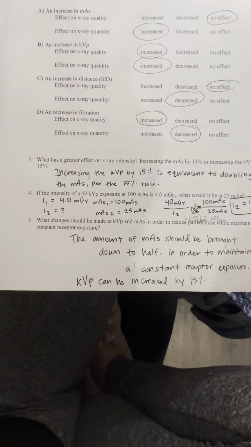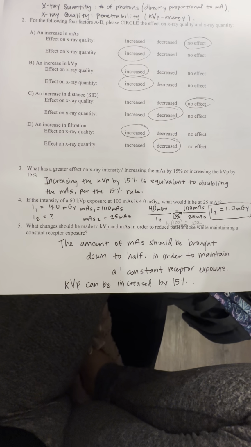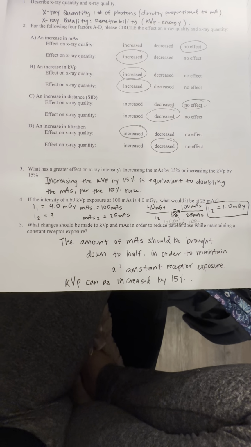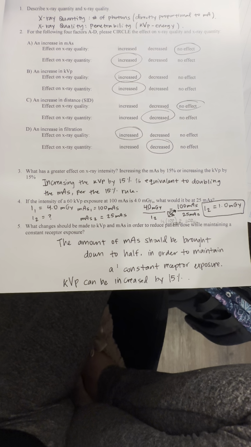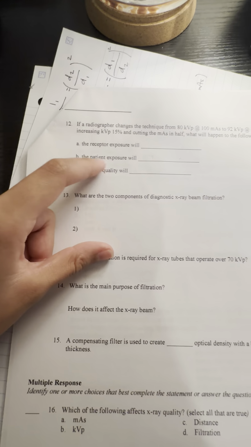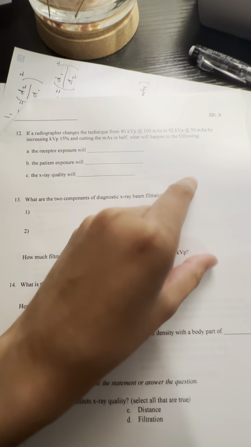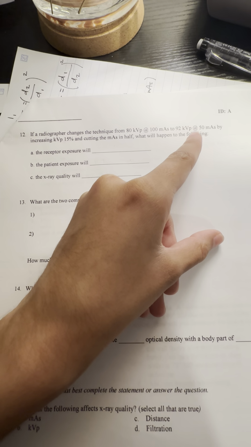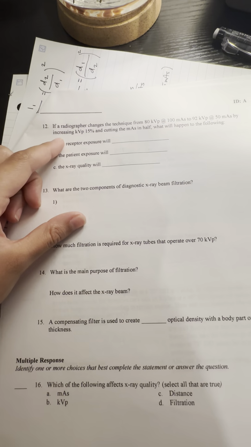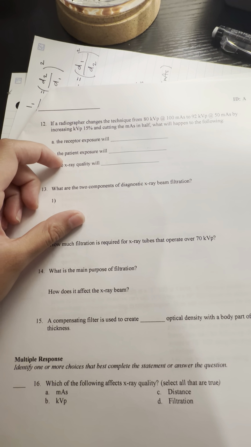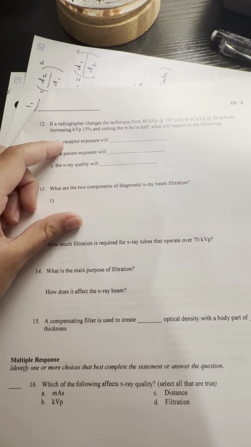kVp will be increased by 15%, right? So these changes made to kVp and mAs are in order to reduce patient dose while maintaining constant receptor exposure. This really means that patient and receptor exposure are the same thing because it's coming from the same mAs. So the same mAs is 50. Okay, so 50 mAs affects both of these, receptor and patient, because the patient's gonna be standing in front of the receptor, right?